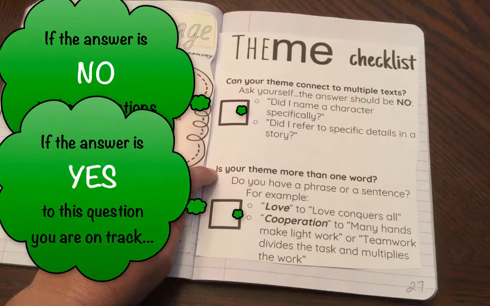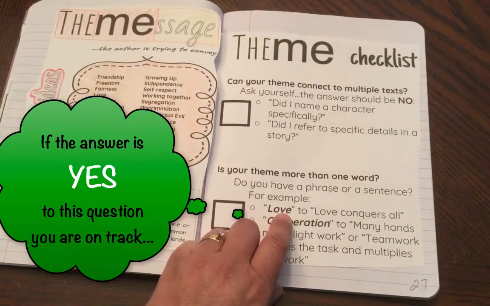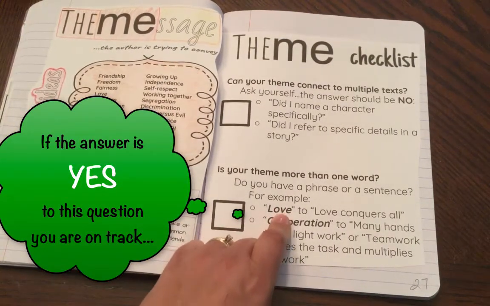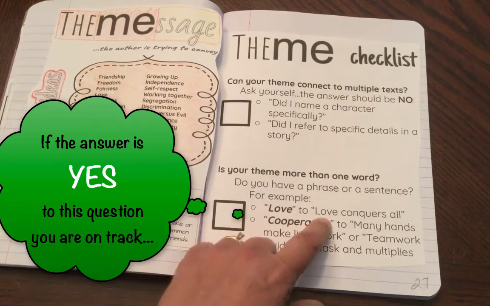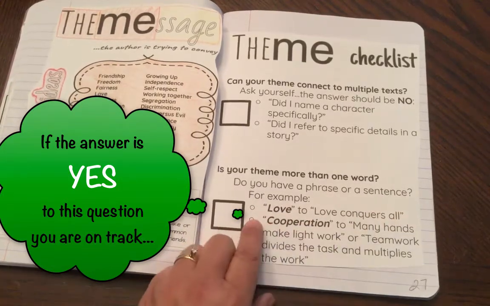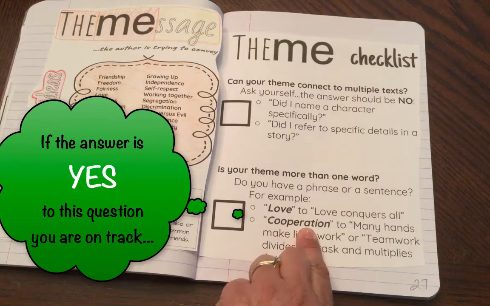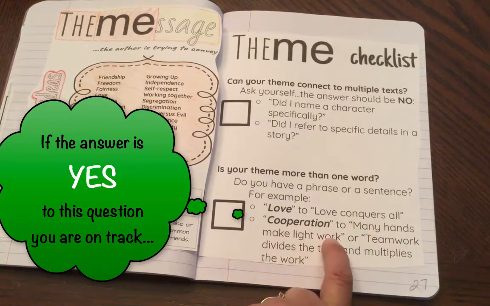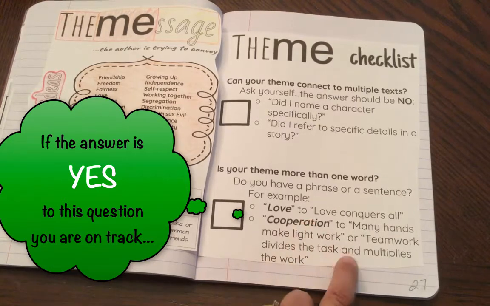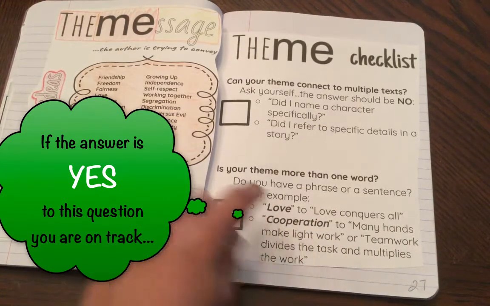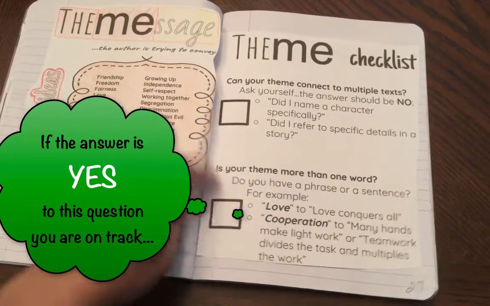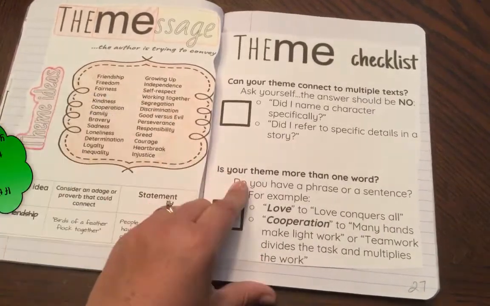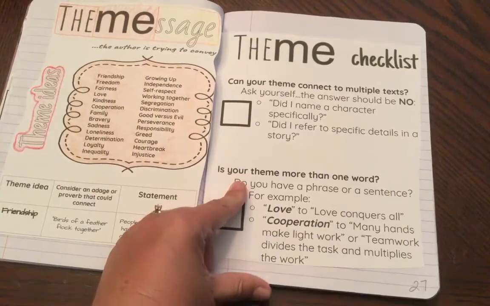Is your theme more than one word? Rather than saying the theme of this text is love, maybe you're determining that it's love conquers all. Or rather than say it's about cooperation, maybe you're determining that, well, many hands make light work, because everybody's working together, or teamwork divides the task and multiplies the work. So if you can say yes to this and no to this, chances are you've got a good theme idea going on.